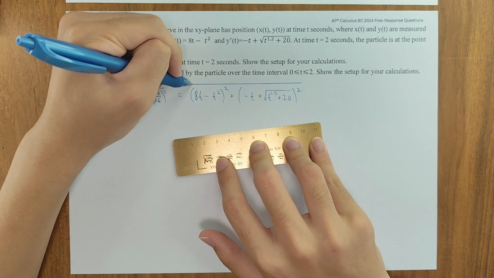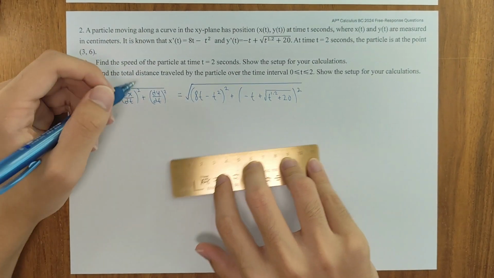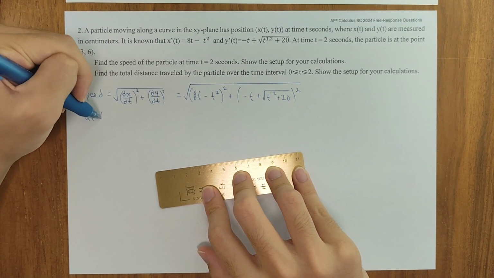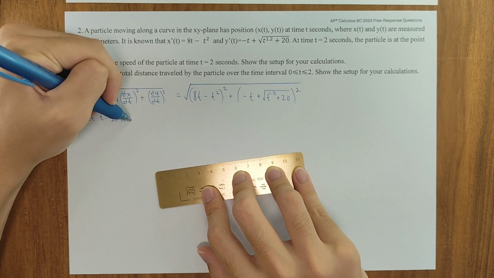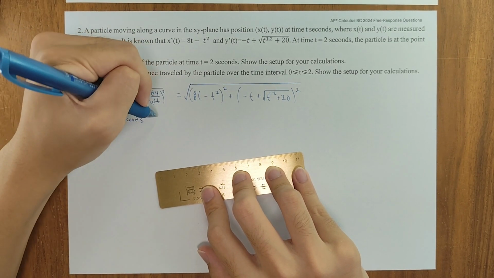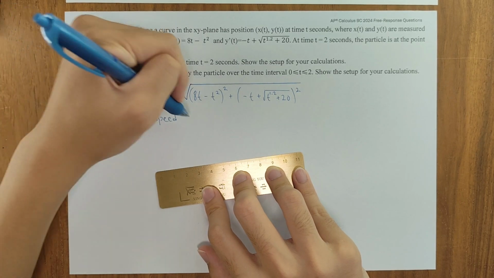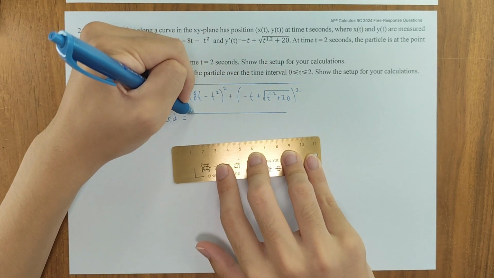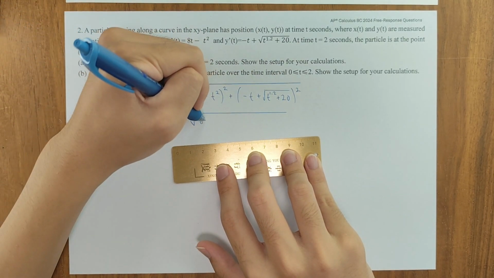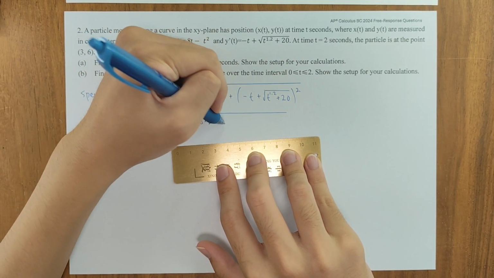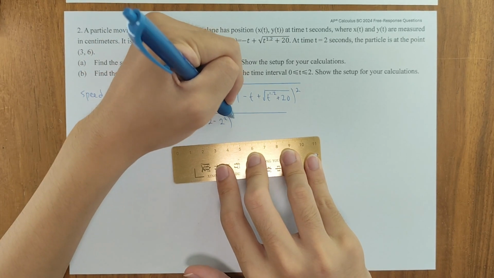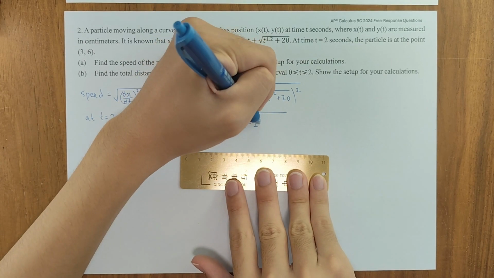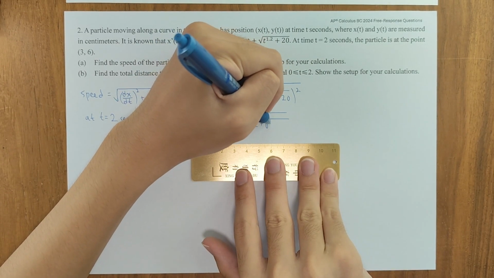And then the entire thing square root. Okay, so at t equals 2 seconds, the speed is equal to, but we should substitute t equals 2 into these t's.